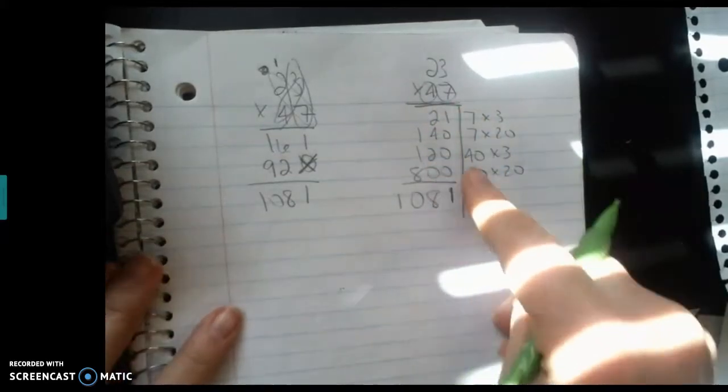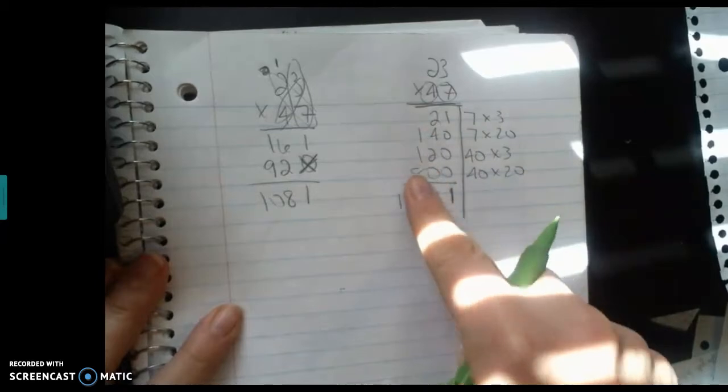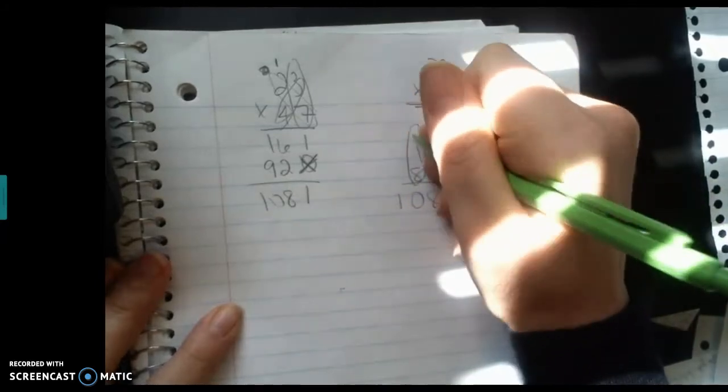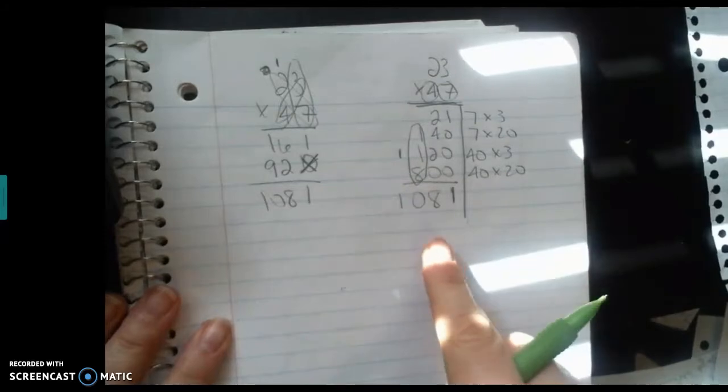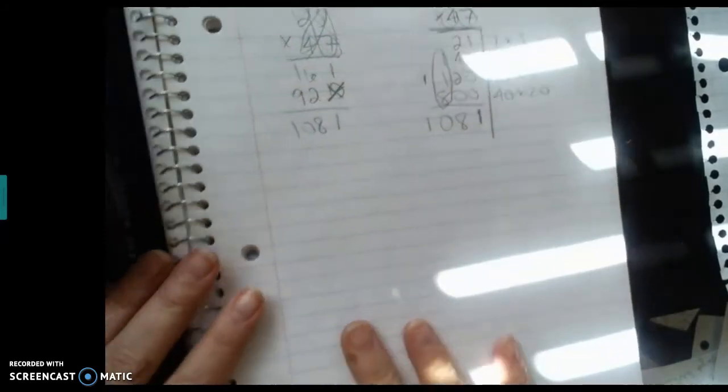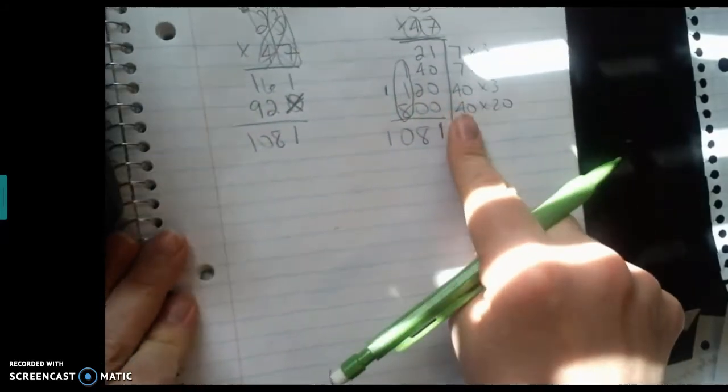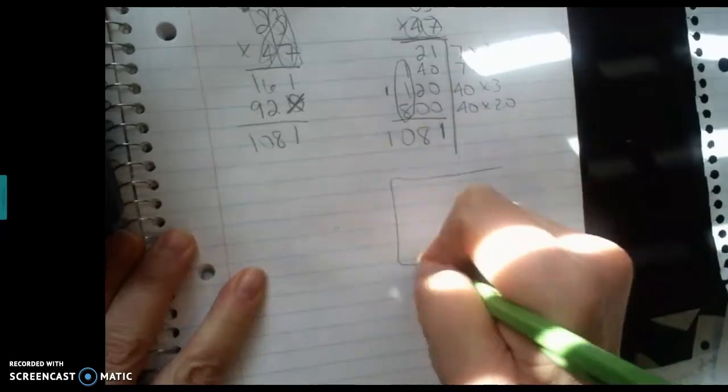And they get 1,081. Okay, and again, they might do this in steps, or since they didn't have to regroup here till the end, right? Here they got a 10 and they can regroup. But otherwise, you know, they might just do it all at once, depending on how complicated it is. All right, let's do the box next, because the box or foil kind of goes with partial products.